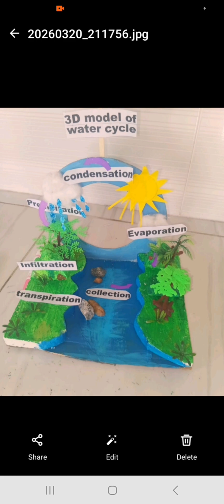Infiltration and percolation. Now some water seeps into the ground, replenishing groundwater supplies and aquifers. So these are the processes of the water cycle.